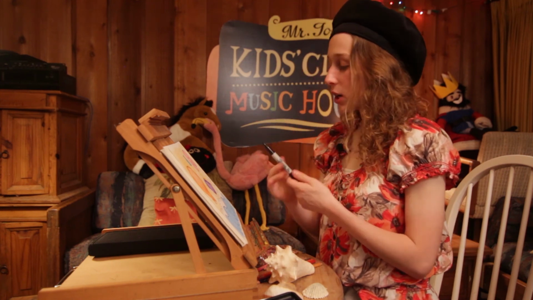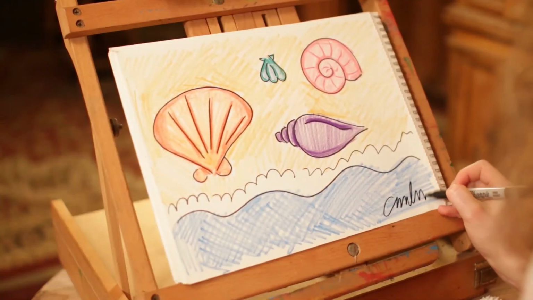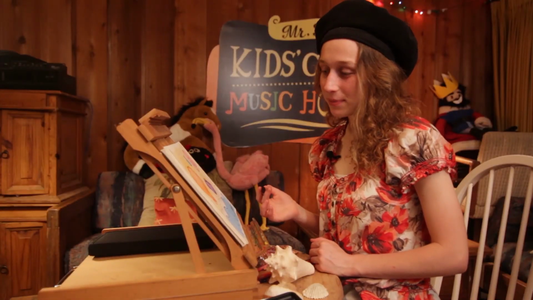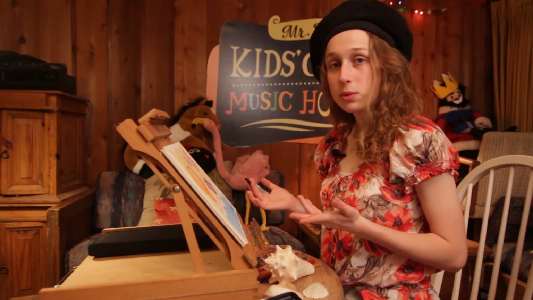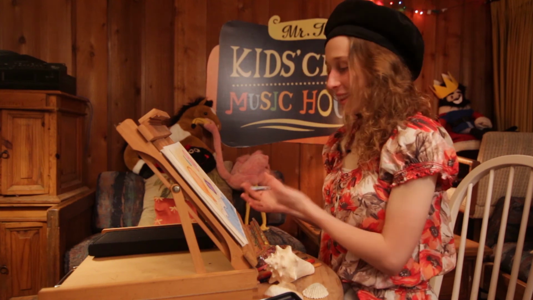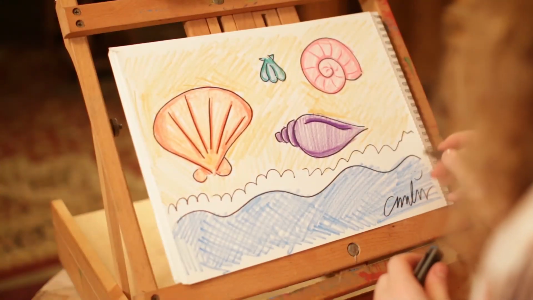So get out your black marker. You're going to write your name in the bottom corner here like this. This is called your signature, and it's just a fancy way of writing your name. But it's important because when people look at the artwork, they want to see, oh, who did the artwork? And then they can see because they saw your name there. So now we're all done.